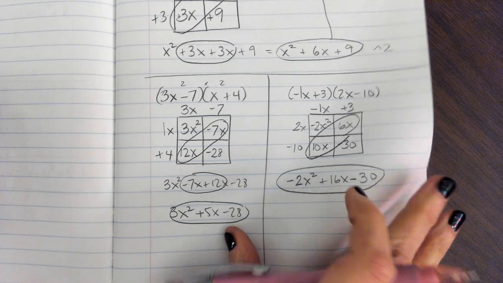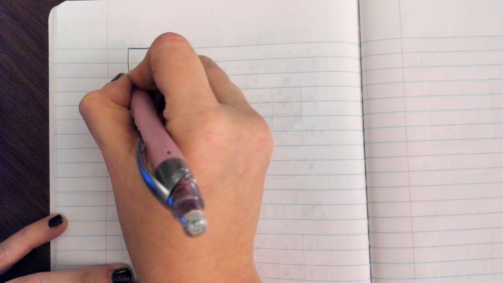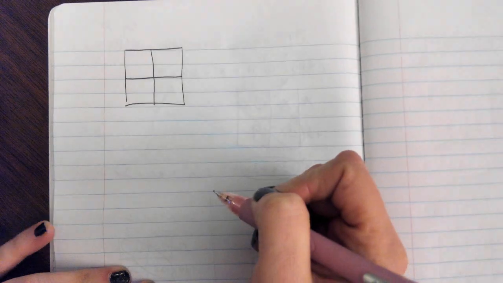Okay? Now, I'm going to set one up next, and I want you to see if you can figure out what goes in each of the missing boxes. This one's a little tricky, so just watch. This time we're going to actually go the other direction. I'm going to give you a box that's partially filled in, and I want you to see if you can figure out what goes in the missing spaces.